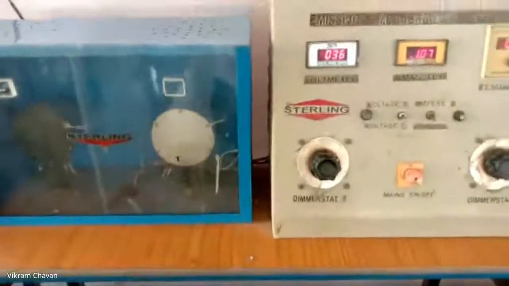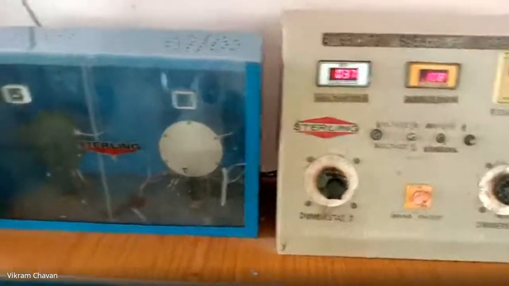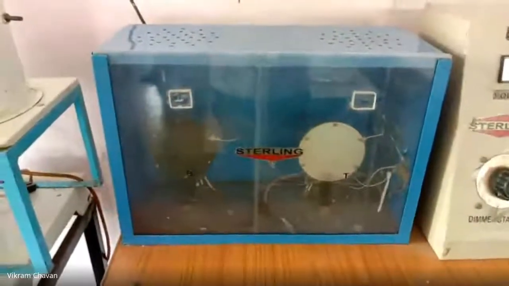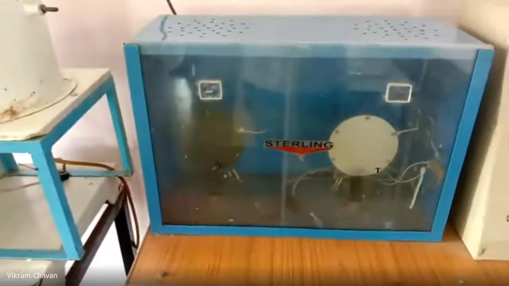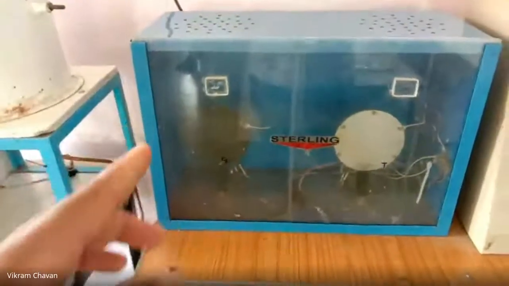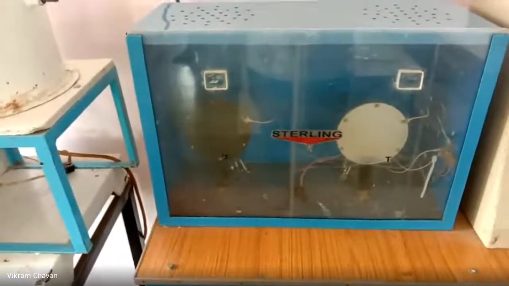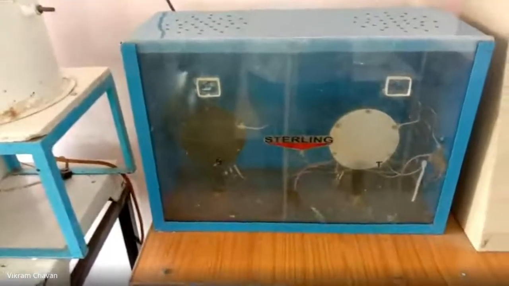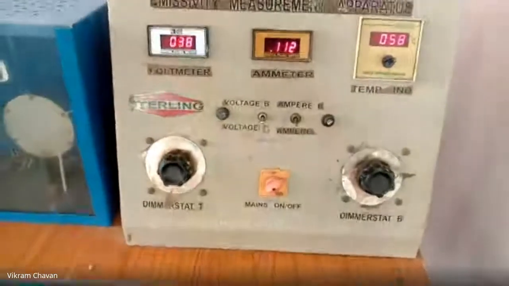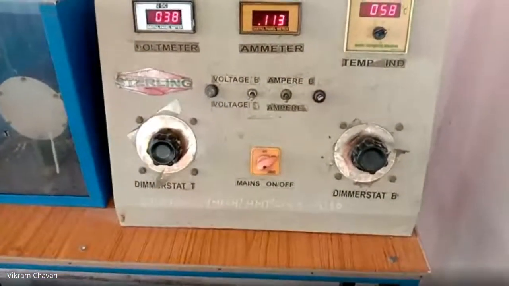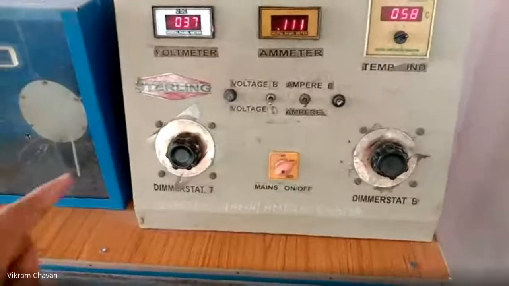Okay, this is our instrument. You can see here, in this particular closed compartment, we have placed on the side a black surface, or black coated plate, and this is the gray plate. And here you can see on this side, two thermostats are provided: thermostat B and thermostat T.